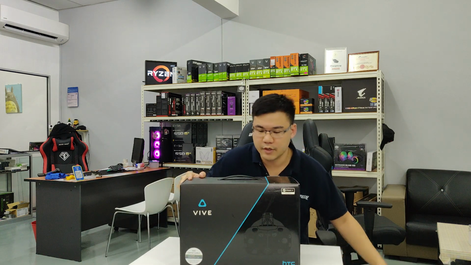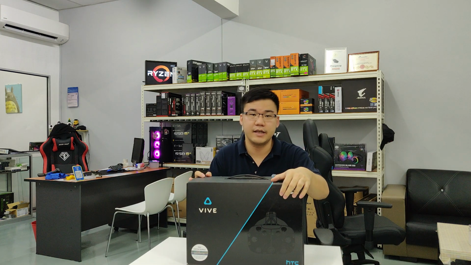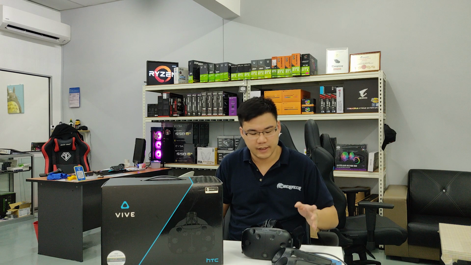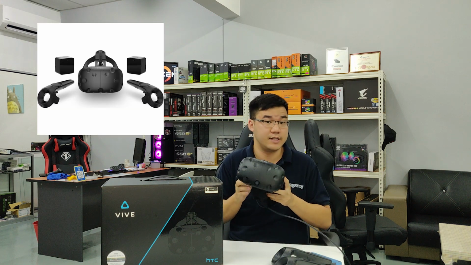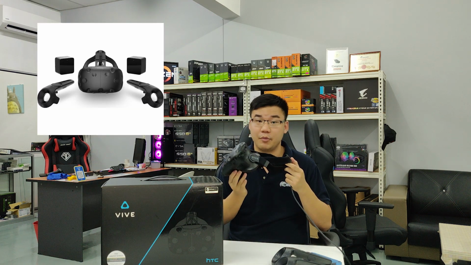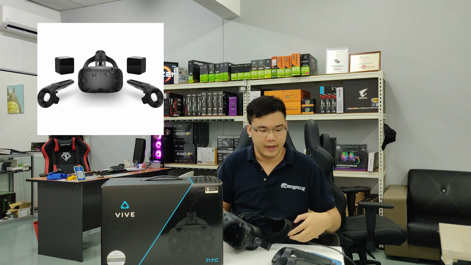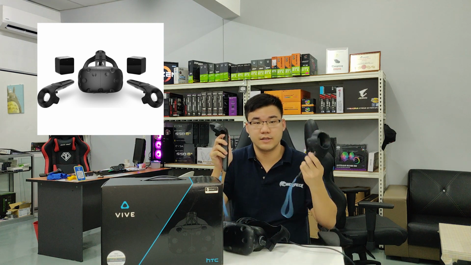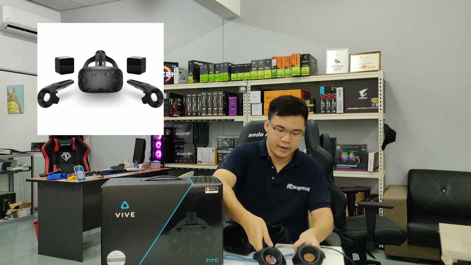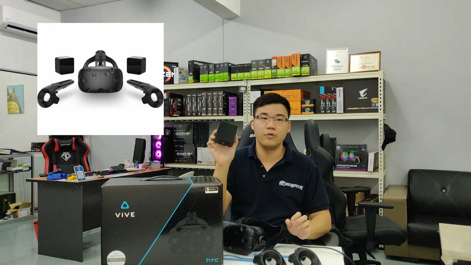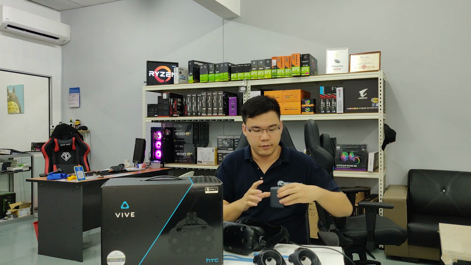Okay, so in this box, the basic things that we will get. The first thing that you will get in the box is the HTC Consumer Edition version 1.5 headset, and two motion controllers, and two of these base stations. With all this, once you set up, you'll be able to use the HTC Vive.